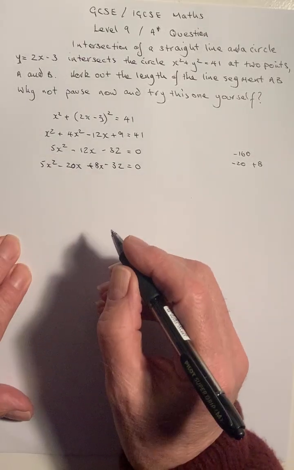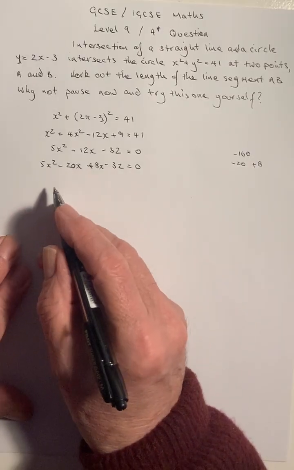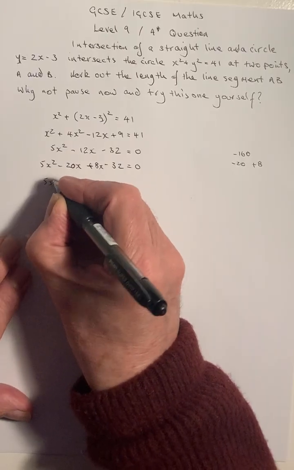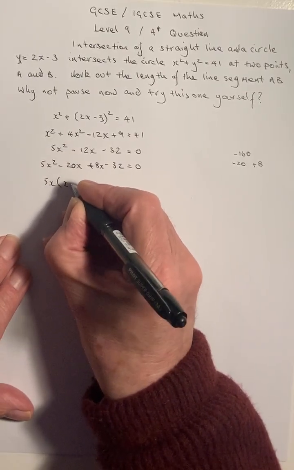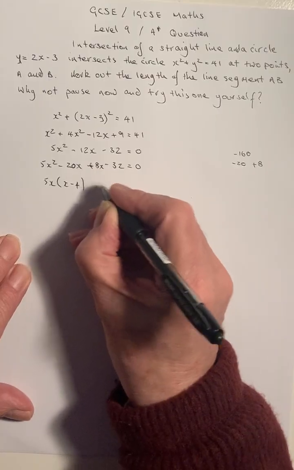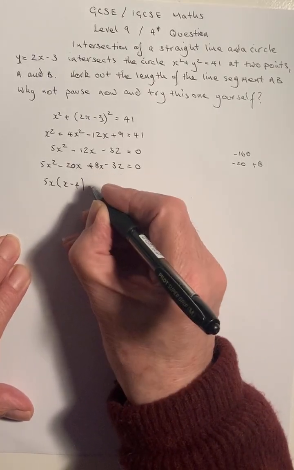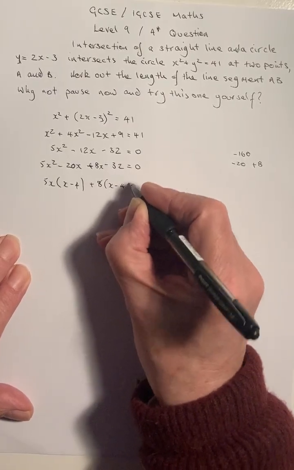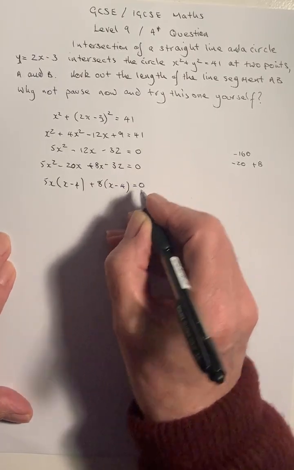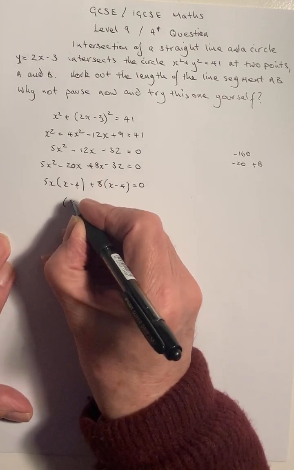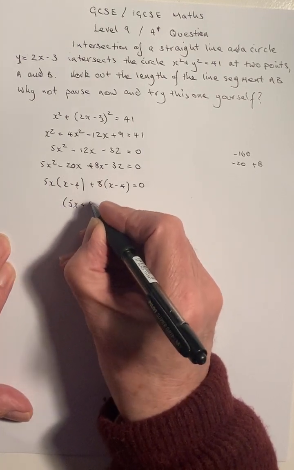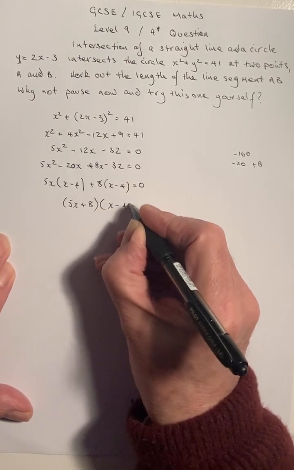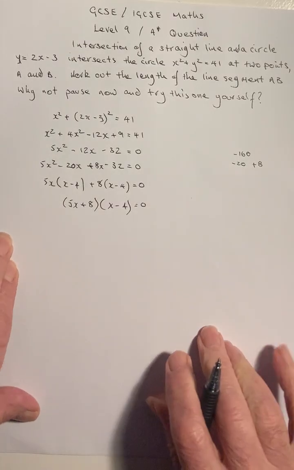So now we can factorise this in 2 pairs. We can take out a factor of 5x. So we have 5x brackets x minus 4 plus 8 brackets x minus 4 equals 0, which tells us that 5x plus 8 times x minus 4 equals 0.